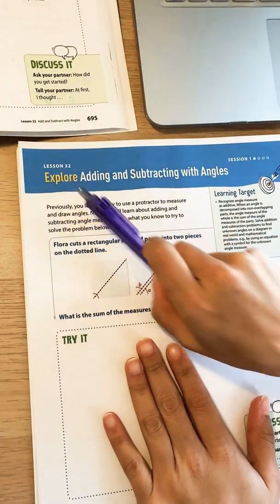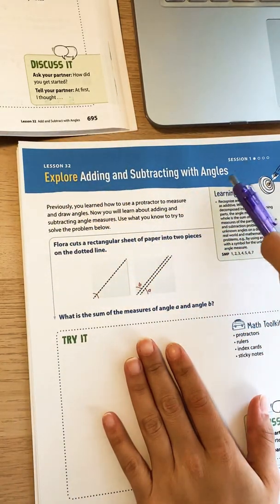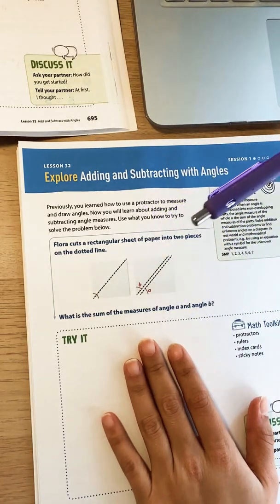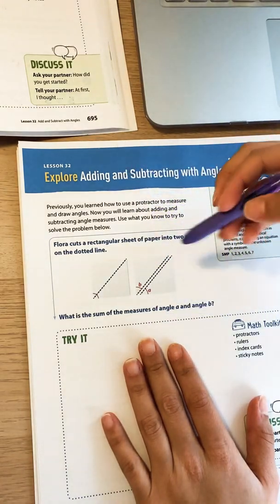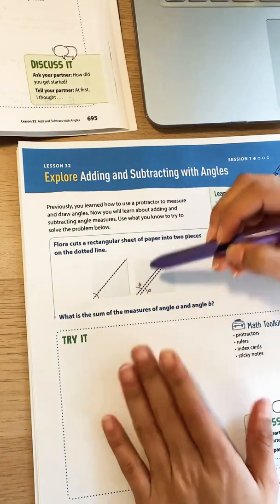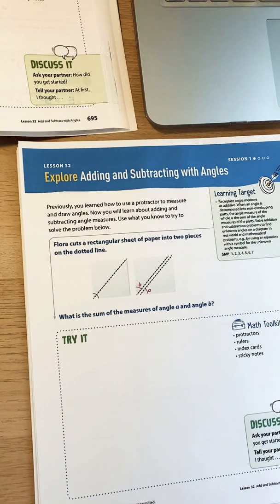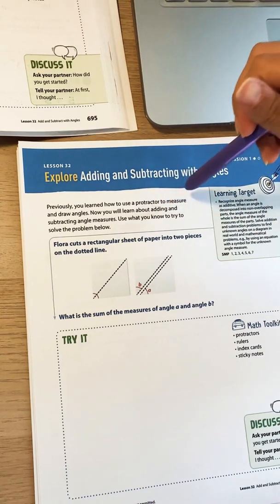Lesson 32 is all about adding and subtracting with angles. So in the previous lesson, 31, that we did at school together, we measured angles. So we used the protractors to measure the angles, so in degrees, how large is an angle. And we also classified them into different groups: right angles, obtuse, and acute angles. So we're going to use that knowledge to solve these problems in this lesson.